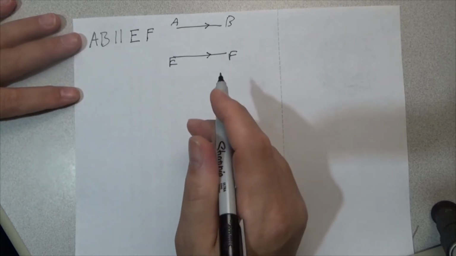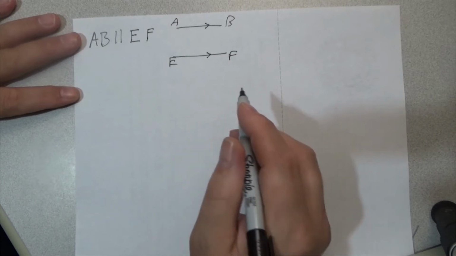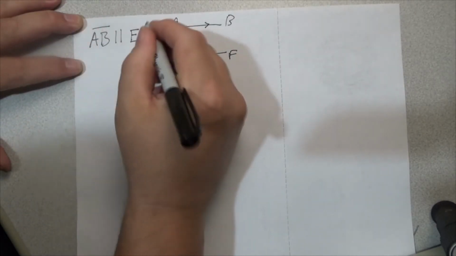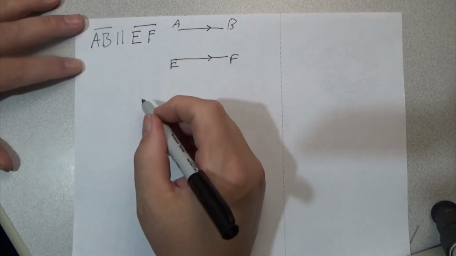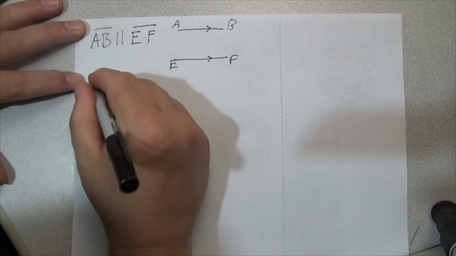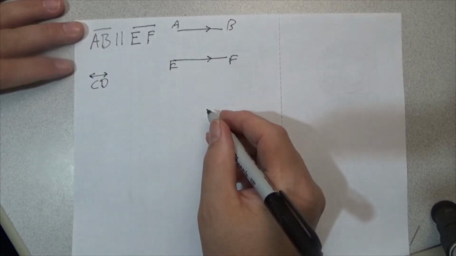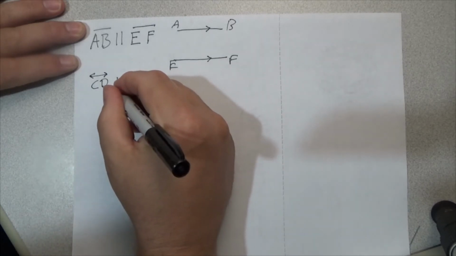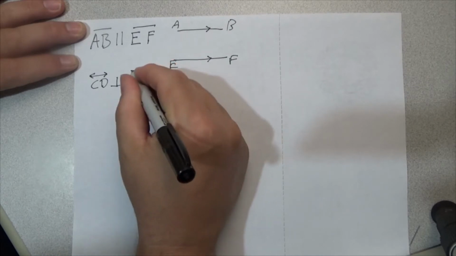Okay, so the next one says line CD is perpendicular to GH. Now one thing I did forget right here is the lines above. There's no arrows on these because they're both segments. Now part B, they're both lines. So CD with a line above it and then perpendicular to GH, and that is a line as well.